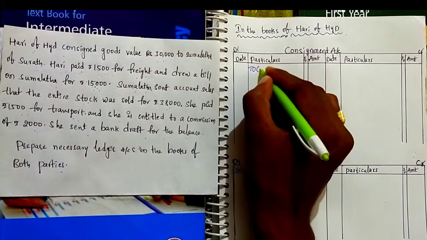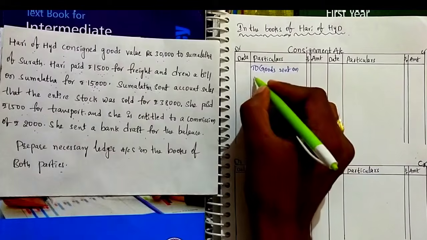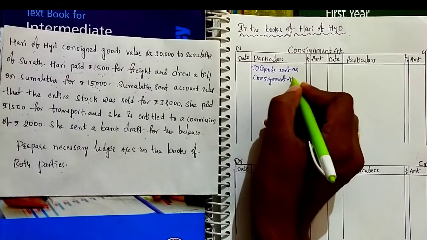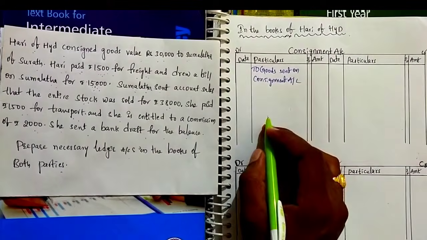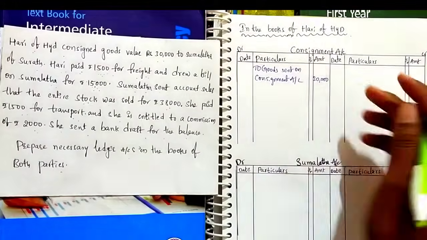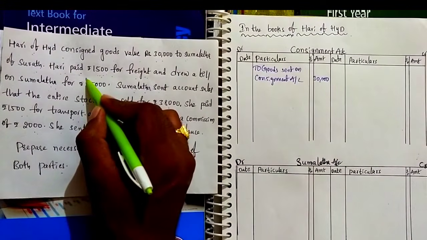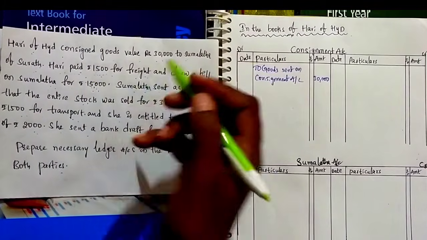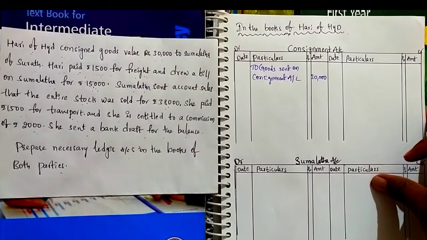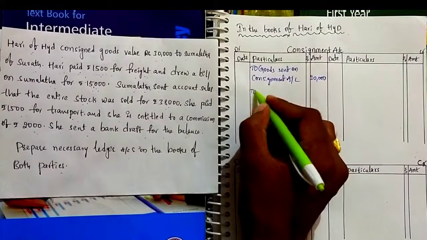To goods sent on consignment account. How much he sent? 30,000. Simple, that's it. Next, at the time of sending goods, Hari paid 1500 rupees for freight. It is also one of the expenditures. At the time of expenditure, consignment account is debited, so we have to write in the debit side.